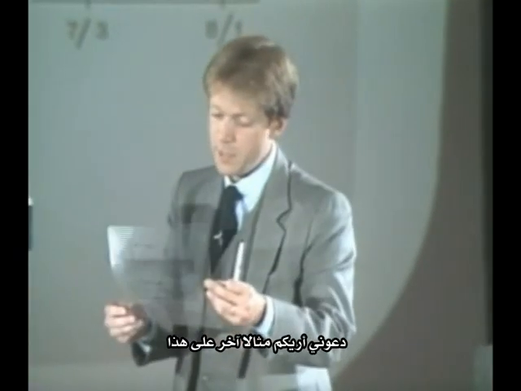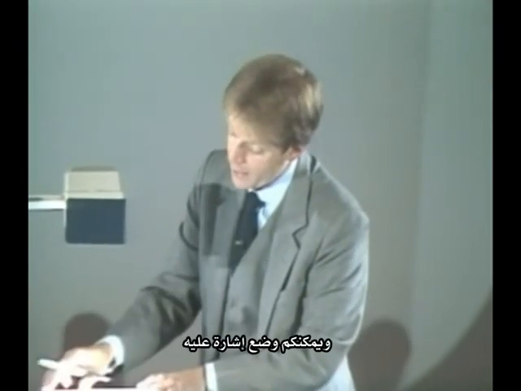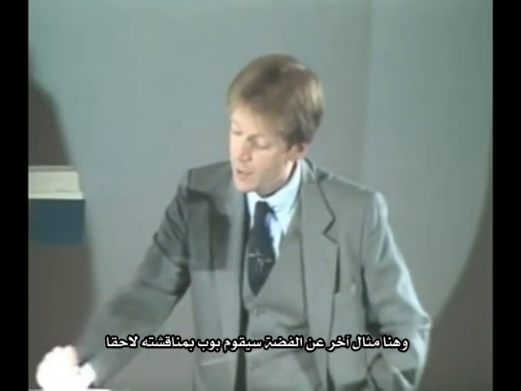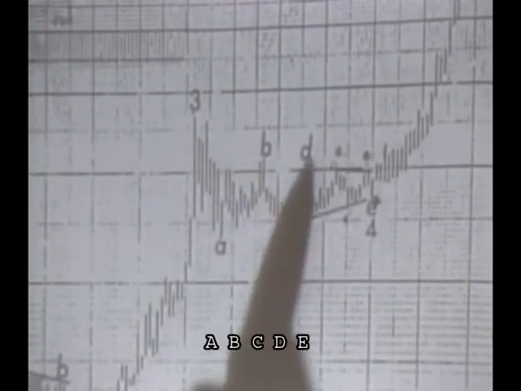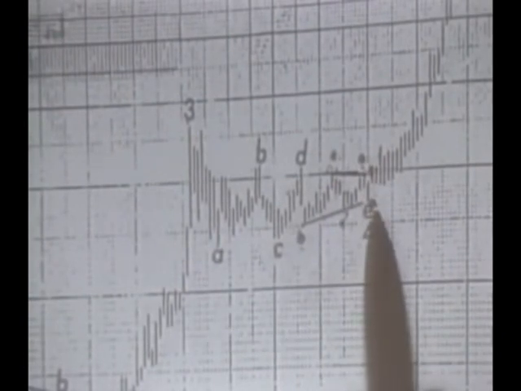Let me just show you another example of this. This is in your book at page 136, and you can just mark it down. Here's another example. This is silver, and Bob's going to discuss this chart later. But look at the wave 4 in this silver contract. A, B, C, D, and then look at the E wave, which is a perfect ascending triangle. A, B, C, D, E, completing E of the triangle and the wave 4.